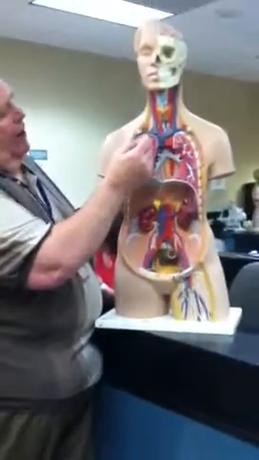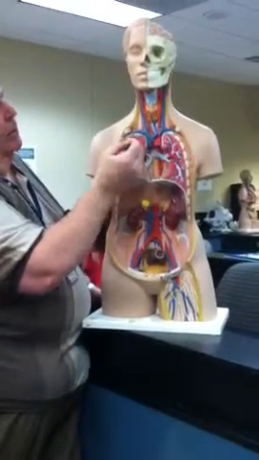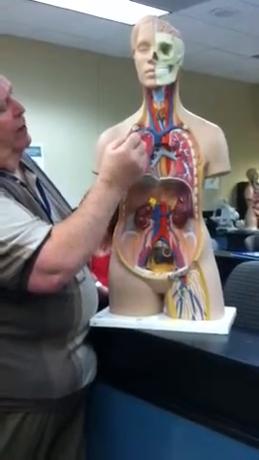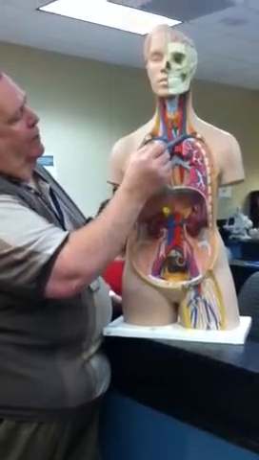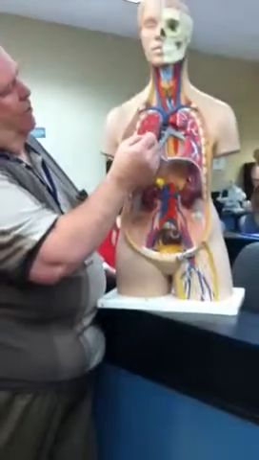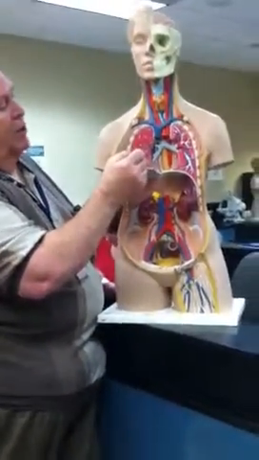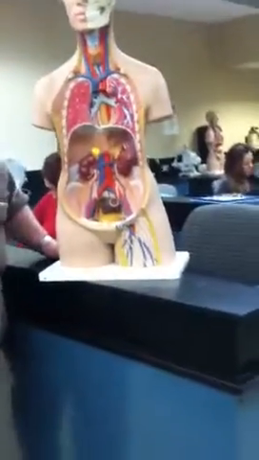That's your right jugular vein, left jugular vein, right subclavian vein, left subclavian vein, thyroid vein, all joined to form the superior vena cava, which enters the right atrium, right?